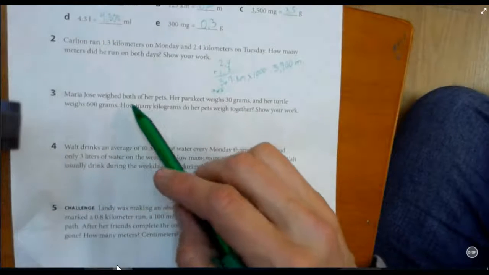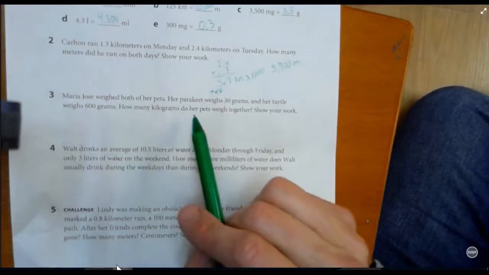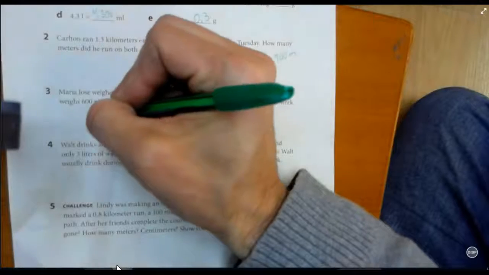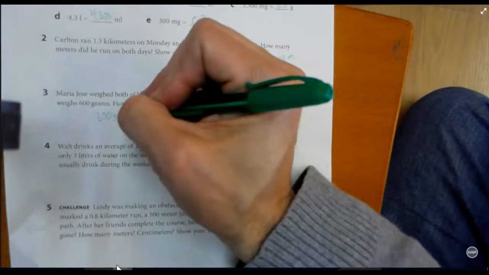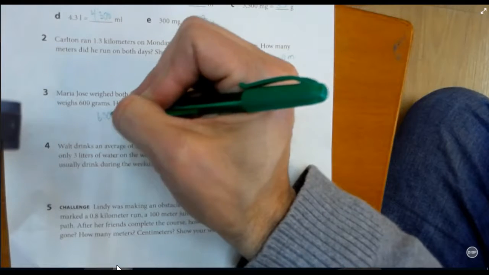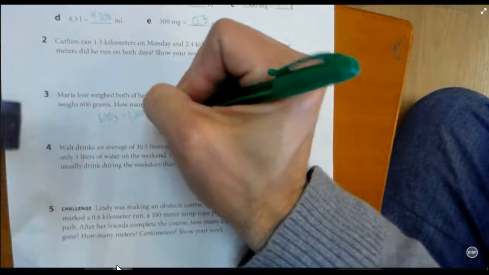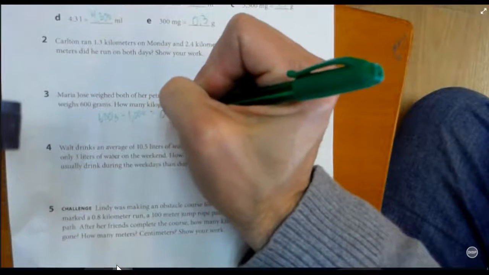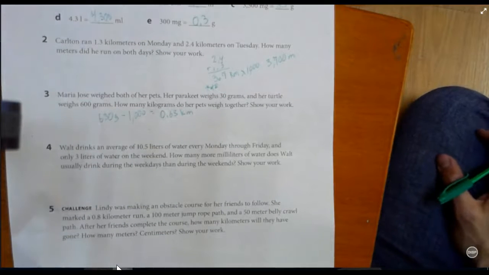Marie Jose weighed both of her pets. Her parakeet weighs 30 grams and her turtle weighs 600 grams. How many kilograms do her pets weigh together? So we have 30 plus 600, so 630 grams. And we want to know how many kilograms. So again, this is going to be dividing by 1,000. So that means we're going to go place values to the right, and we're going to go 3. So we have hundreds, tens, ones, so that's going to go into tenths. So that's going to give me 0.63, or 63 hundredths of 1 kilogram, is how much those 2 pets weigh together.